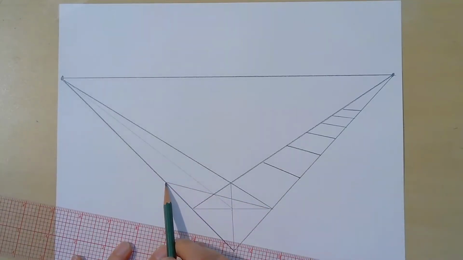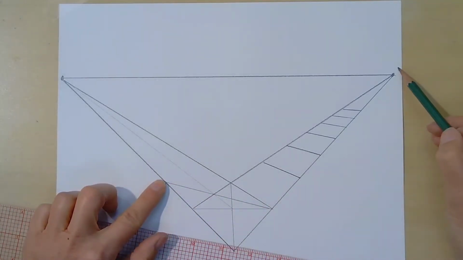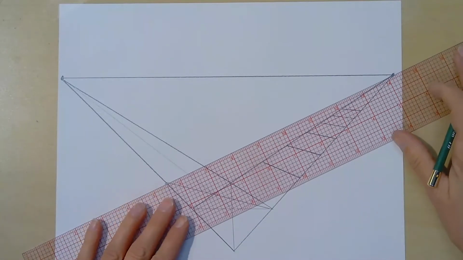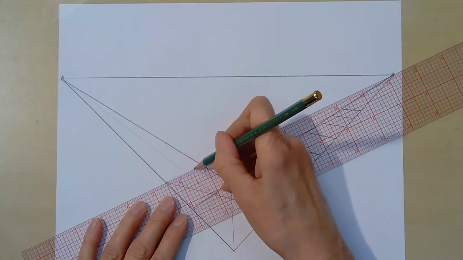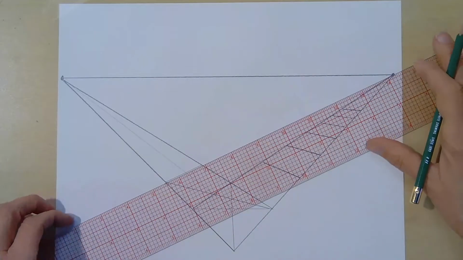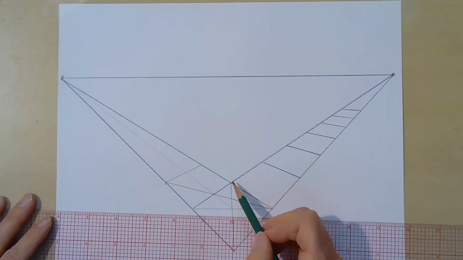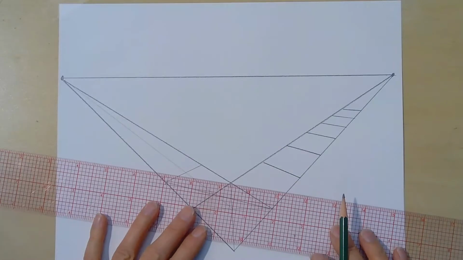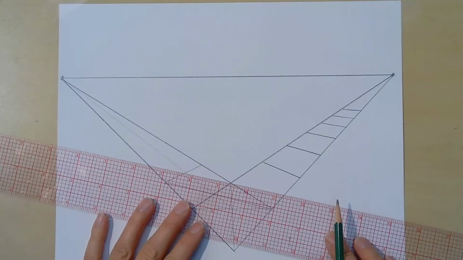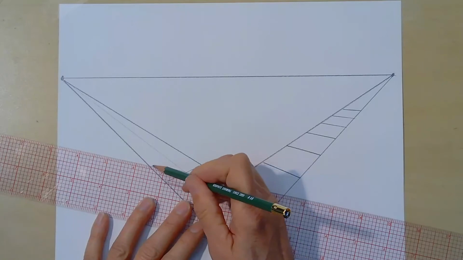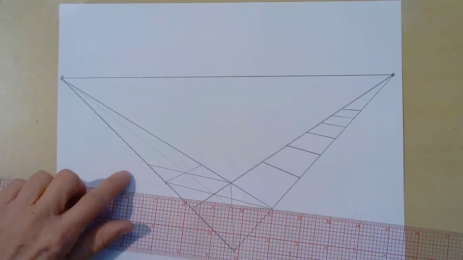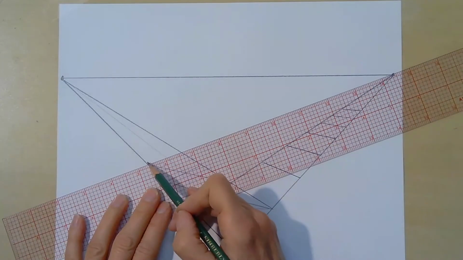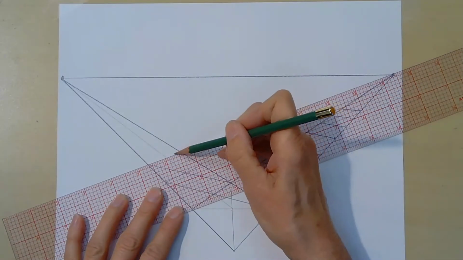Now when you get to this point, this is where your next seam should go. So I'm lining up this point here with the right vanishing point. Okay, so now I'm going to repeat it. I start with this corner, lining up where the center line crosses that intersection there. And when it hits here, that's where my next line goes. So now I'm lining up that corner here with the opposite vanishing point.